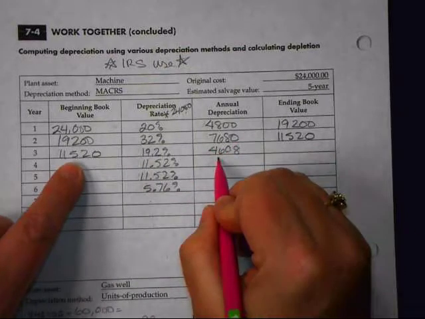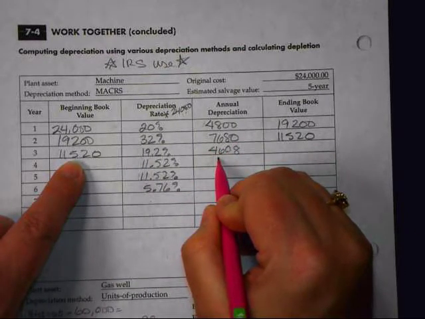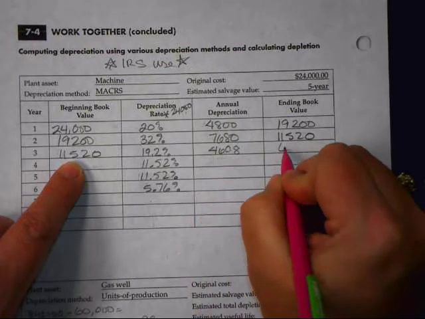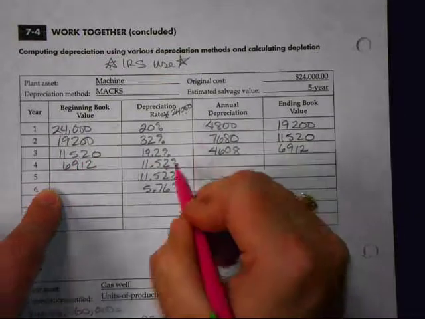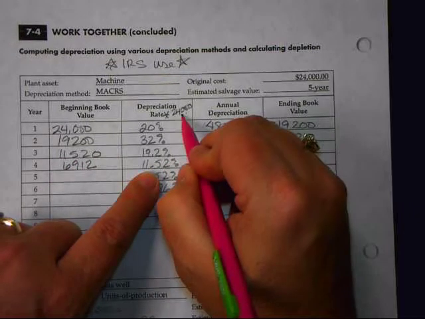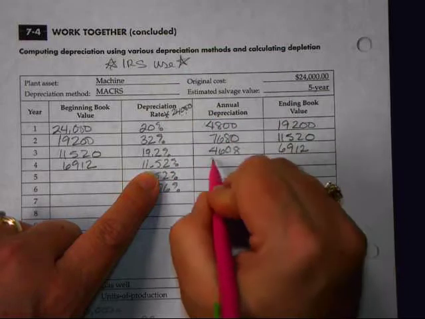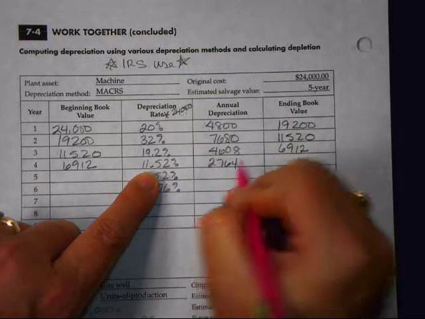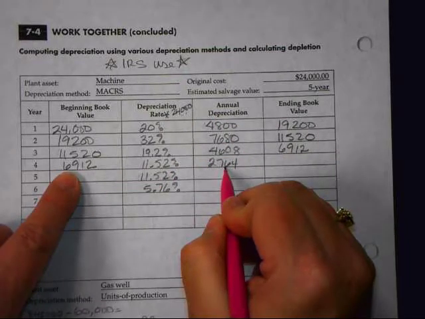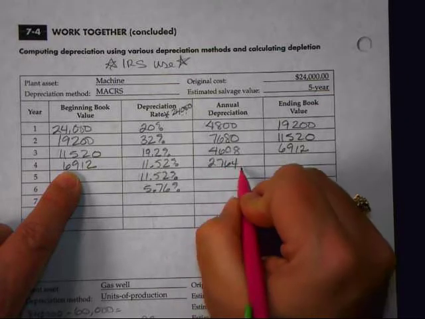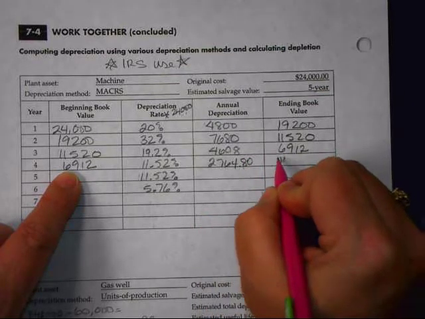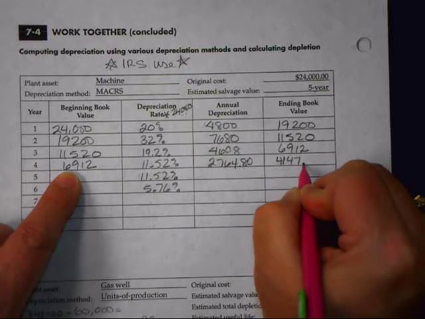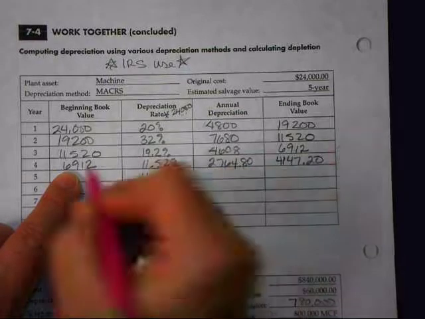Then we subtract 11,520 minus 4,608, which is 6,912. 11.52% times 24,000 is 2,764.80. Then we subtract 6,912 minus 2,764.80, which is 4,147.20.